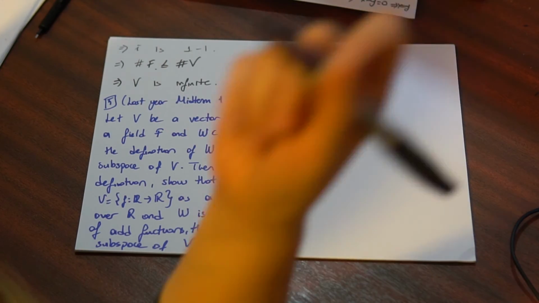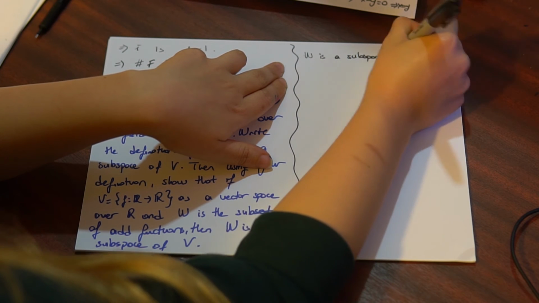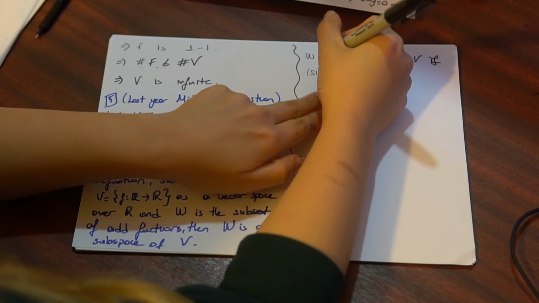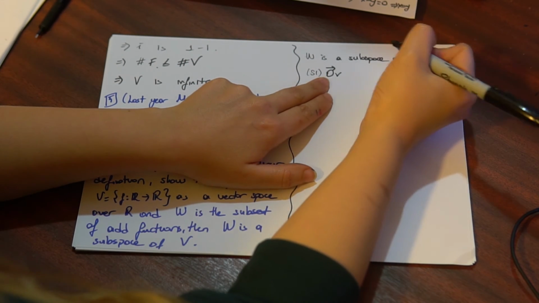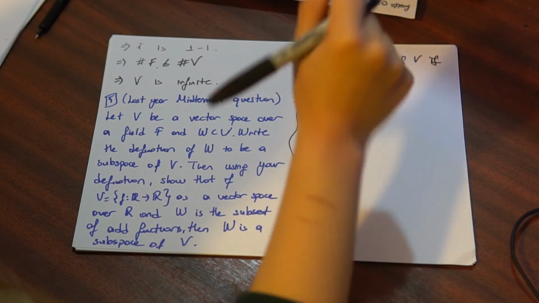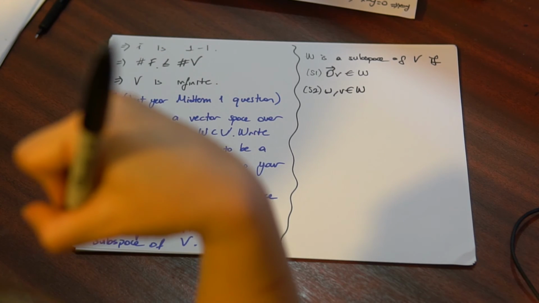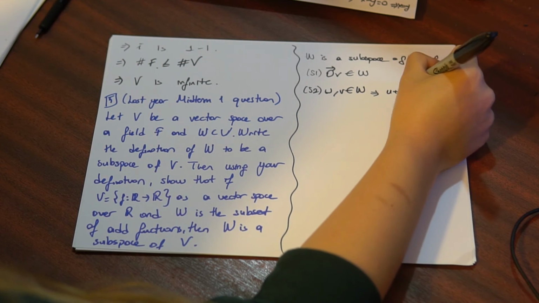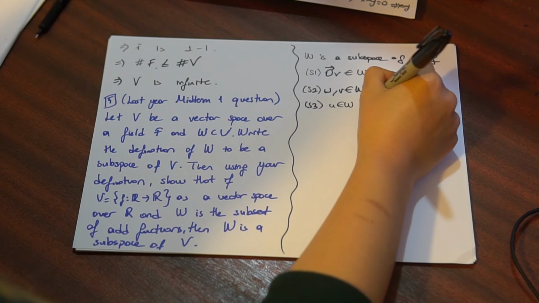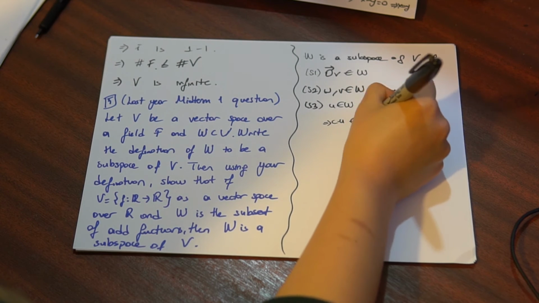Now let's write the definition of subspace. W is a subspace of V if: subspace axiom 1, the zero vector of V is in W. The zero vector must be in W. Axiom 2, if we take u and v inside of W, then u plus v must be inside of W. And axiom 3, if u is in W and c is in F, then c times u is in W.